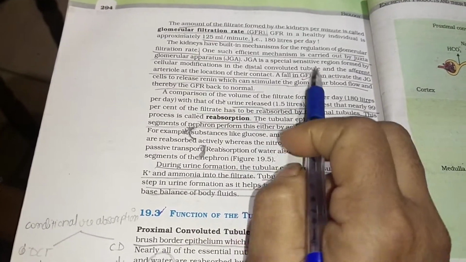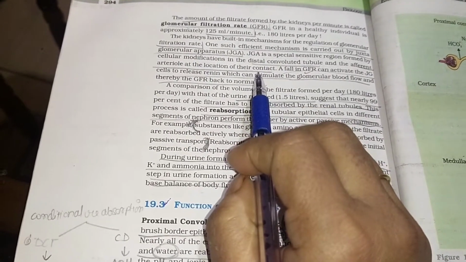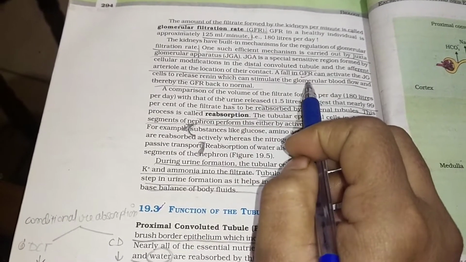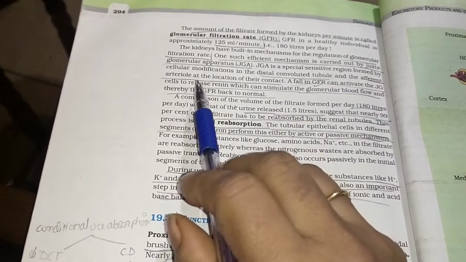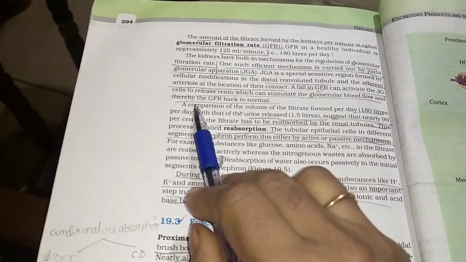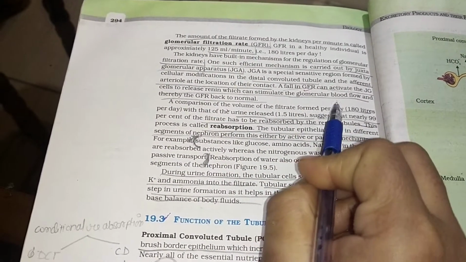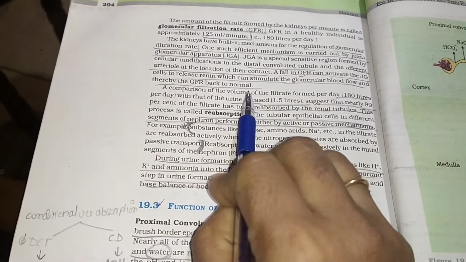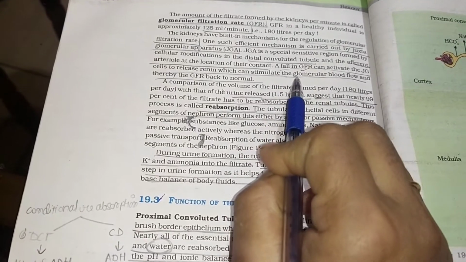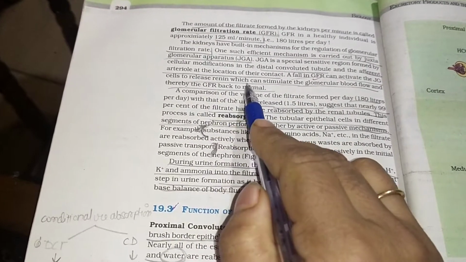So GFR, how is the JGA working here, what is the mechanism? Now, when there is any fall in glomerular filtration rate, it can activate the JG cells, meaning juxtaglomerular cells, to release renin, which can stimulate the glomerular blood flow and thereby bring the GFR back to normal. So what do they stimulate? The glomerular blood flow, the blood which is coming to the glomerulus, and definitely the GFR is also increased in that sense.